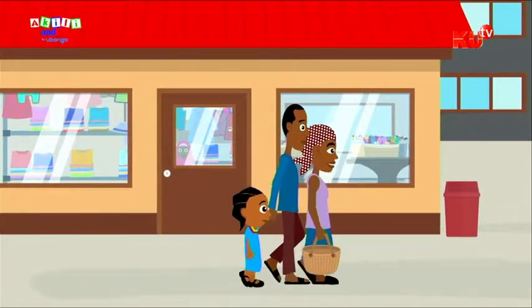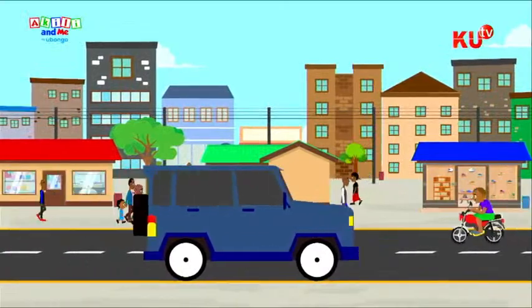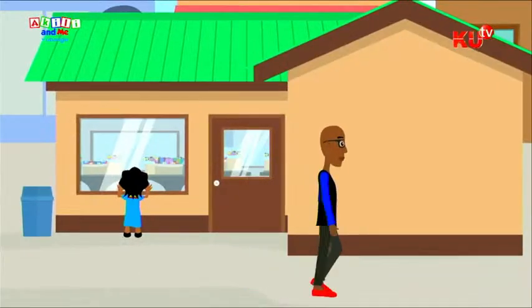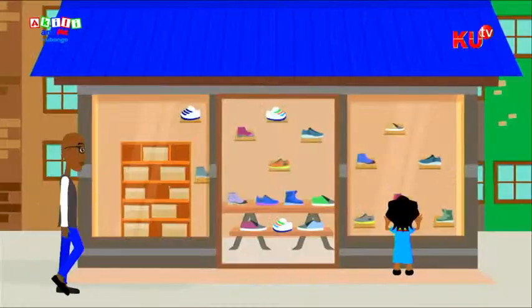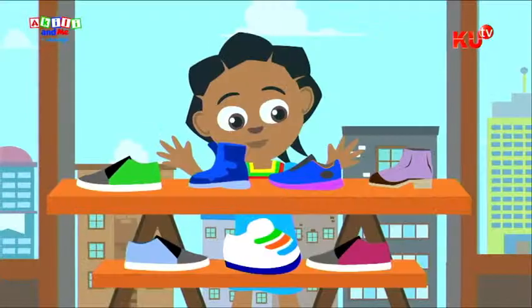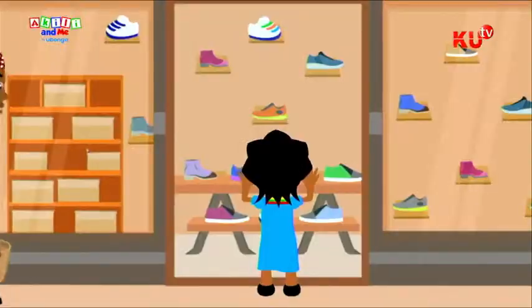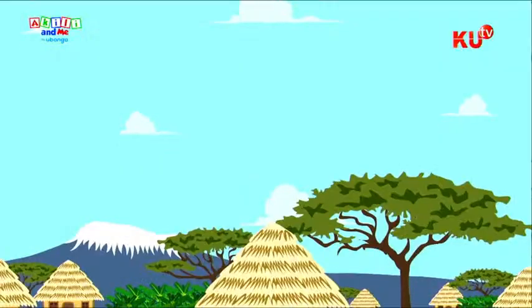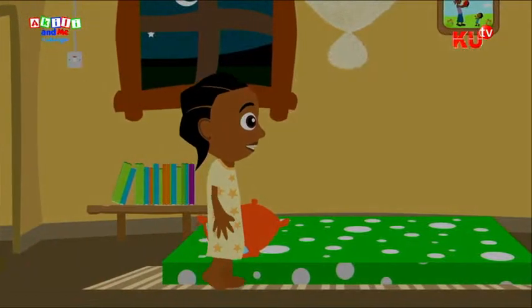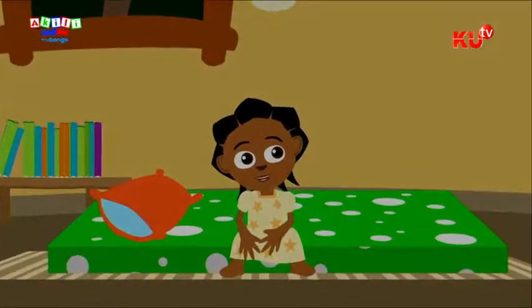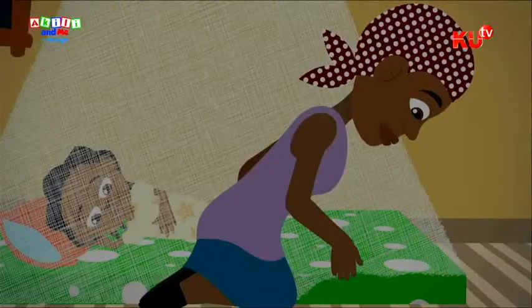Going to the shops in the big city with her parents, there are so many different shops. A sweet shop and a shoe shop. There are shoes that look just like little lions. Akili can't wait to sleep and go to La La Land and tell Little Lion that she saw shoes just like his in the shop.